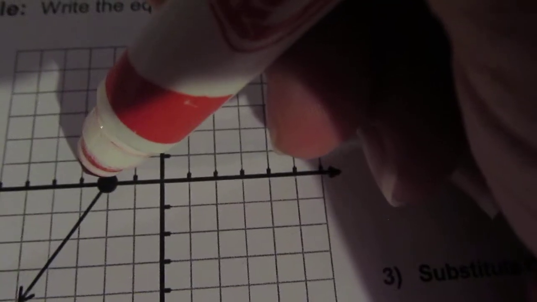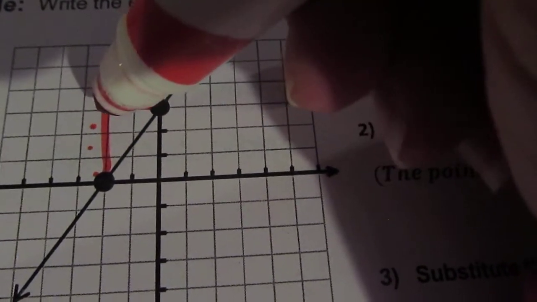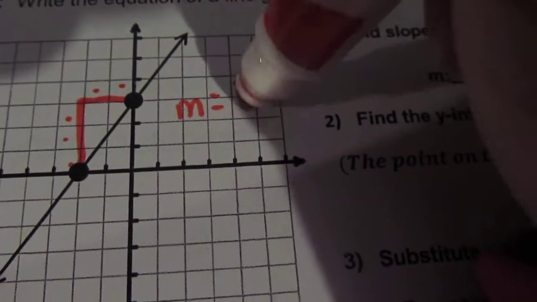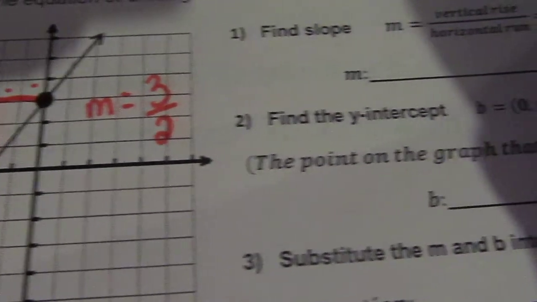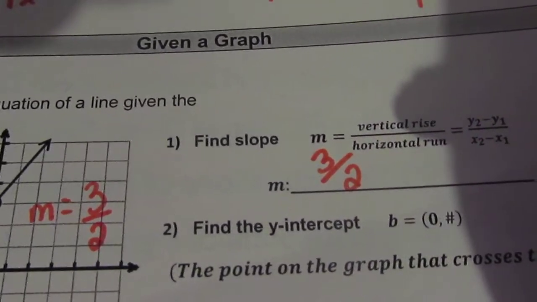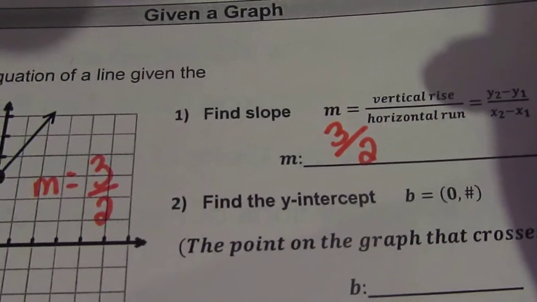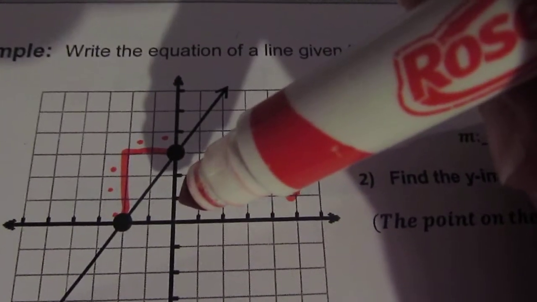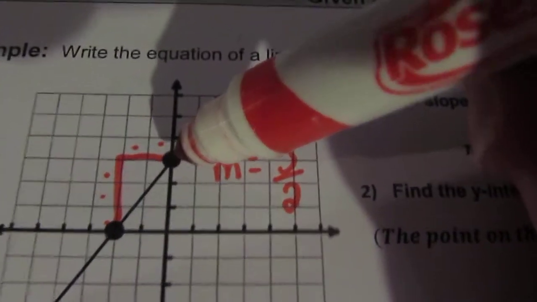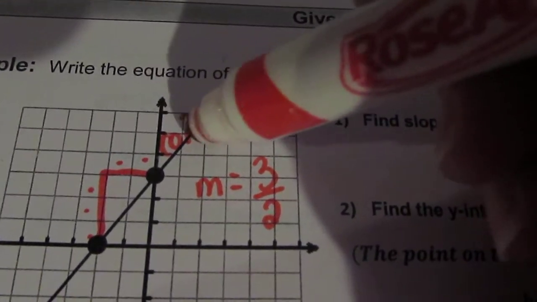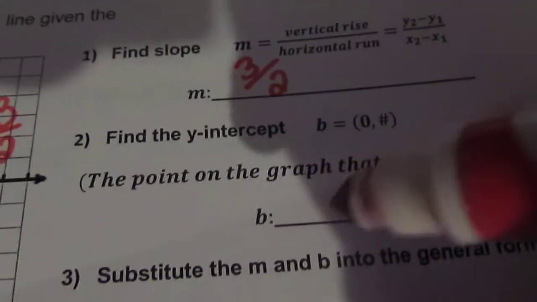How much did you go up? Your rise was 1, 2, 3, and your run was 1, 2. That means our slope is 3 over 2. So let me write that down here. 3/2. Now we also have to find b, the y-intercept. So again, I'm going to look at my graph, and I'm going to count from the origin, 1, 2, 3. Well, that means this point here is the point 0, 3. Alrighty, that means my b is 3.